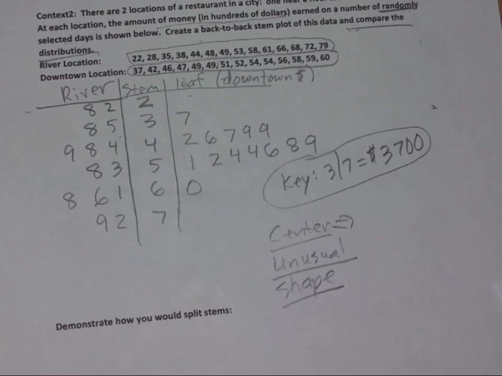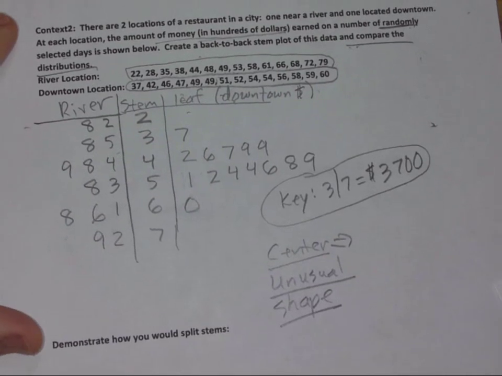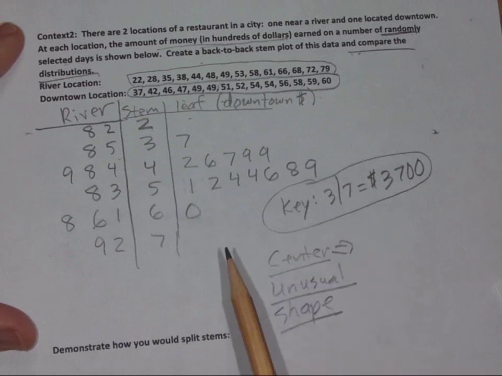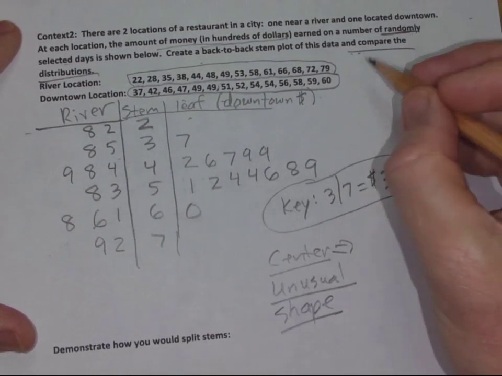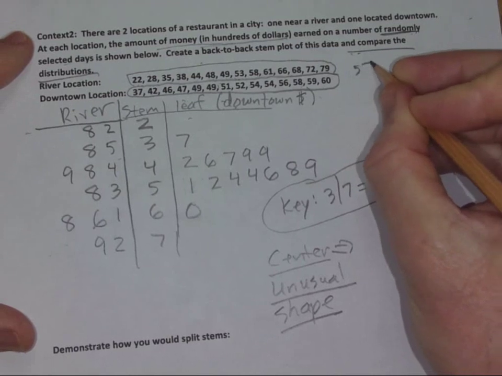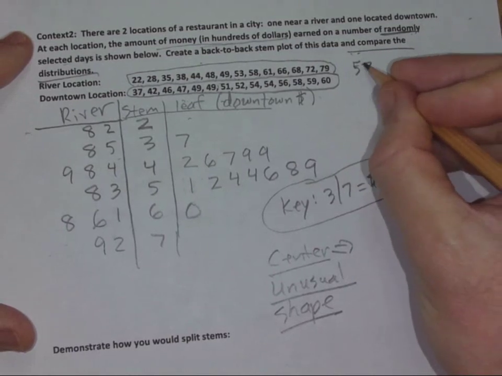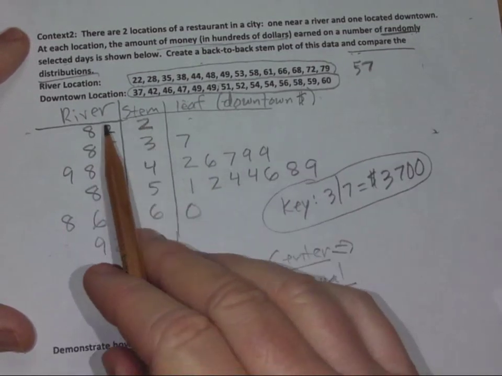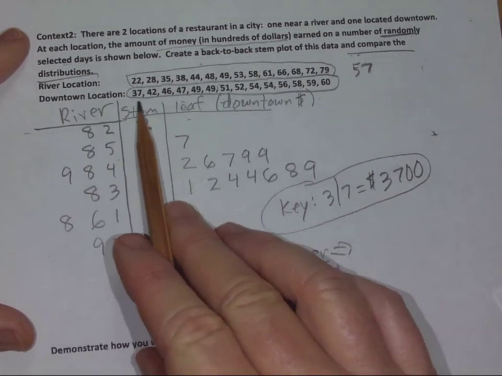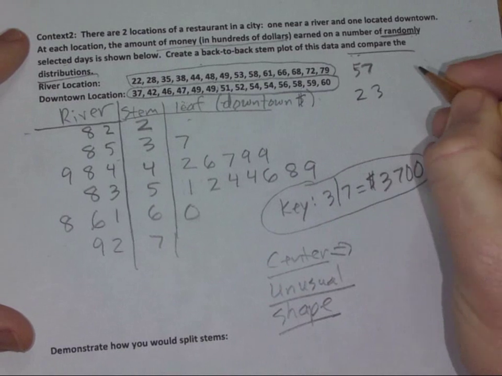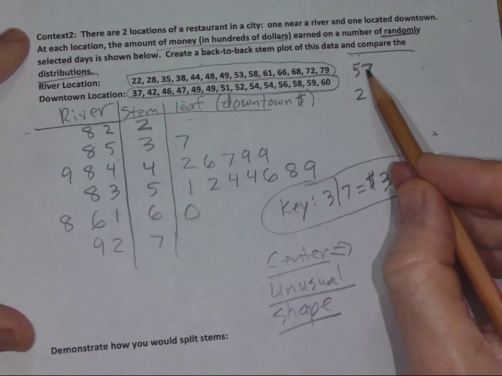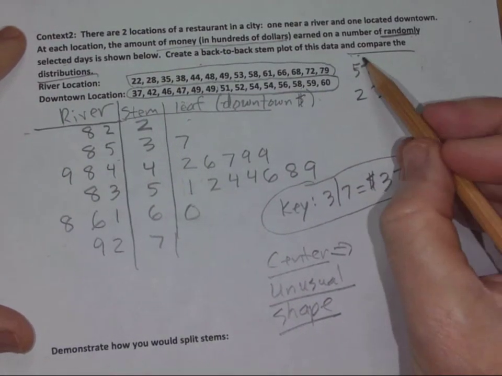And then lastly, the spread, you would just compare those. You would say the spread for the river, the numbers vary from 22 to 79, and so its range is going to be 57, which we're defining in the next chapter, whereas for the downtown, the numbers vary from 37 to 60, and so its range is 23. And so the river location has significantly more spread.